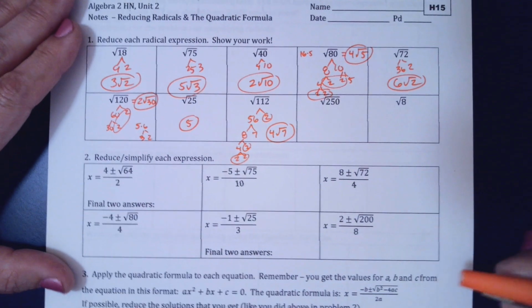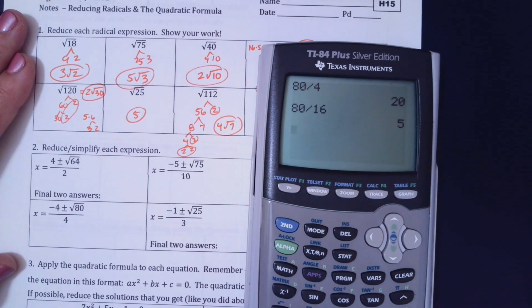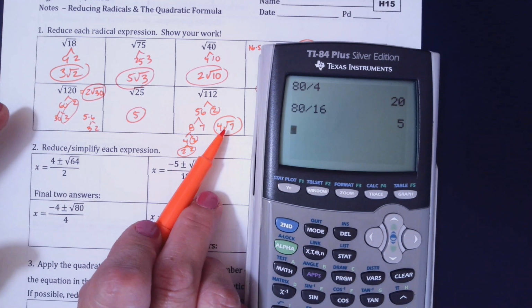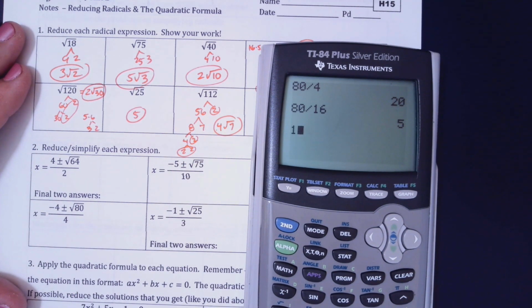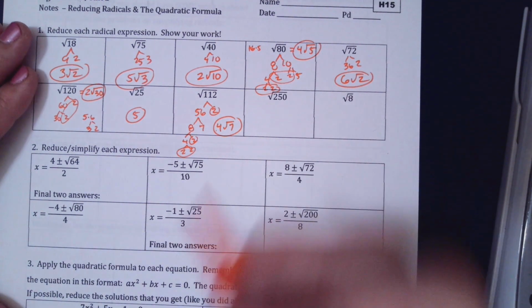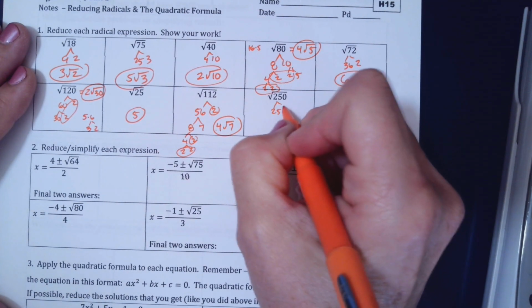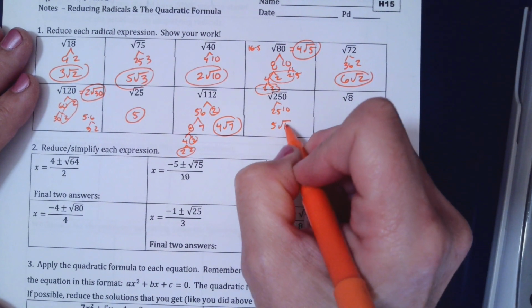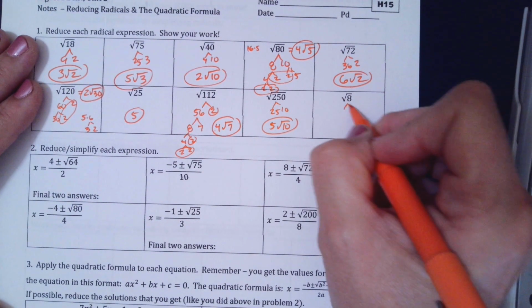Now, if you want to check if you're right, you can do this. This 4 right here, if I square it back, it'll be a 16 on the inside. So if I check 16 times 7, yep, 112. Okay. All right, 250. Let's see, let's use 25 times 10. That's the biggest perfect square that goes into it, so 5 radical 10. And 8, that's an easy one.